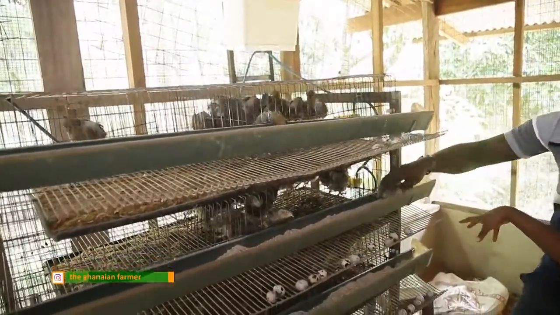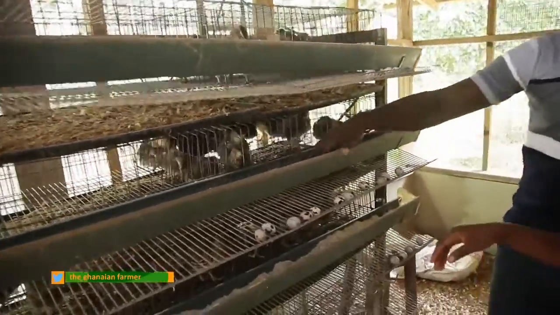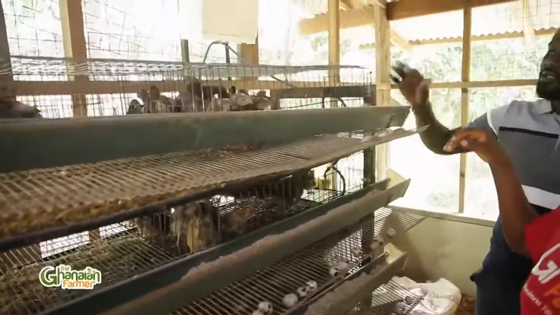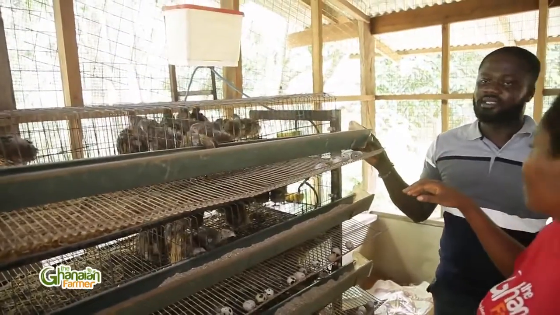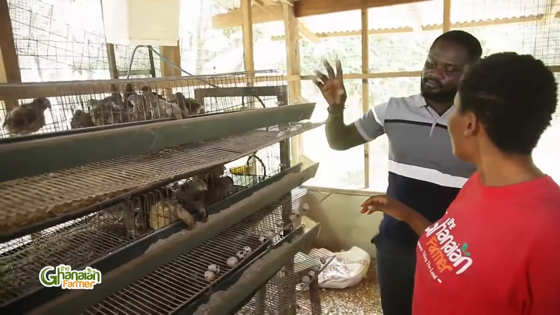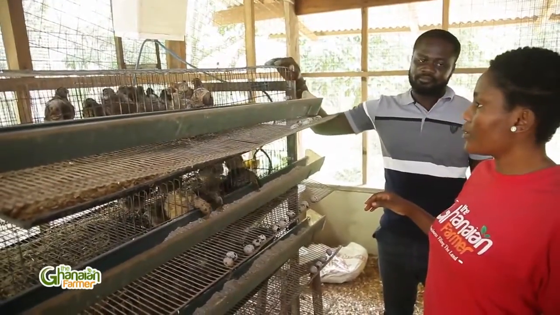When you go to different places, they have different breeds, and their eggs are also different colors. All right, that's fine. Now, if this is the first time somebody is seeing quail eggs, what do you have to tell them about quail eggs?